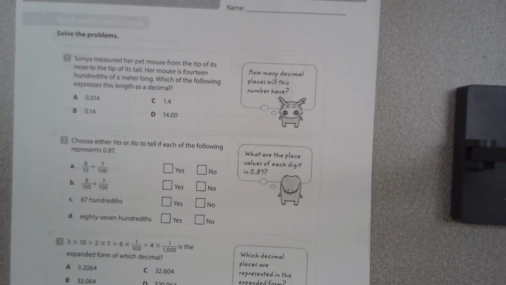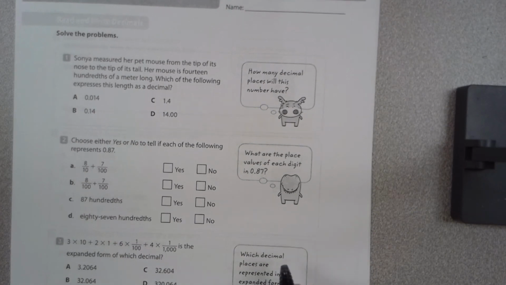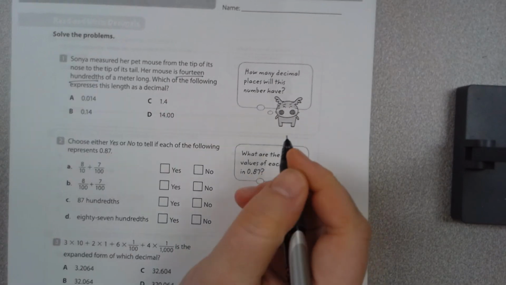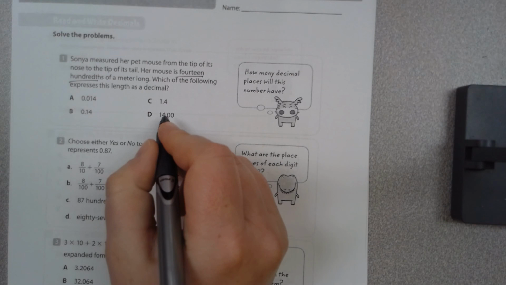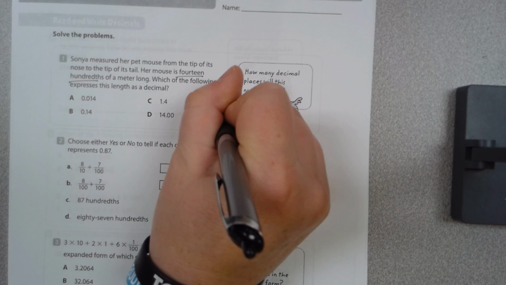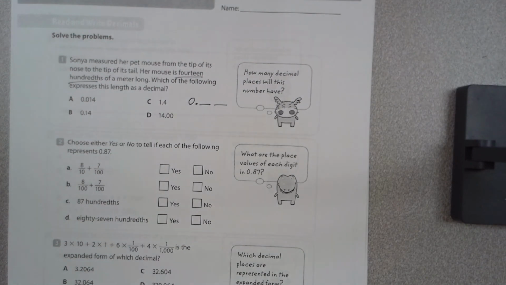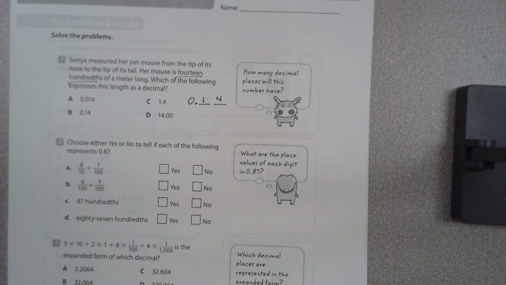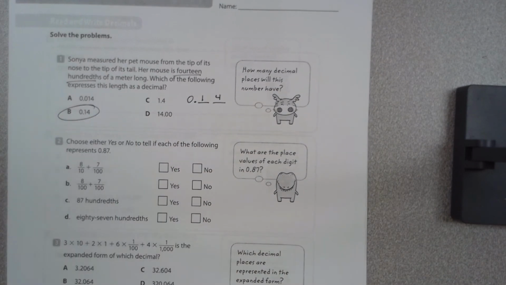So now we're just working with this. I have 14 hundredths, so that means my smallest unit is in the hundredths place, which means it has two places. How would you write that? Okay, find the one that matches. That'll be your 14.